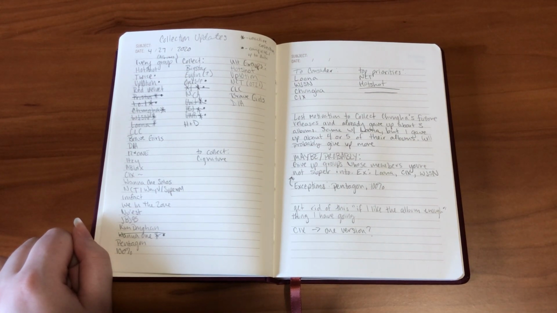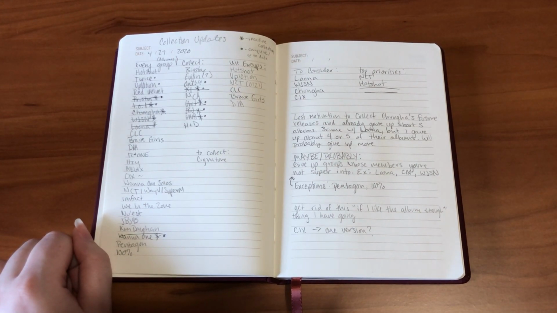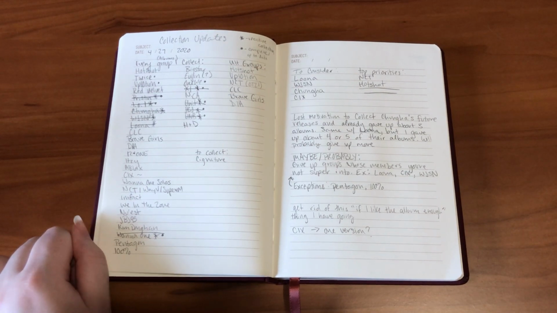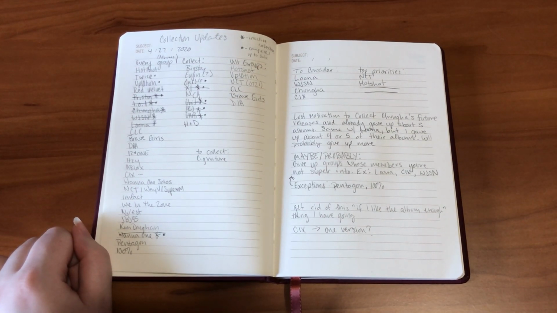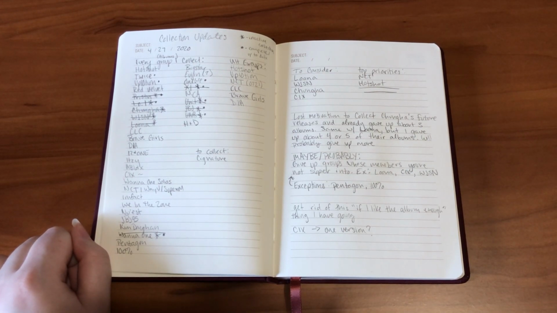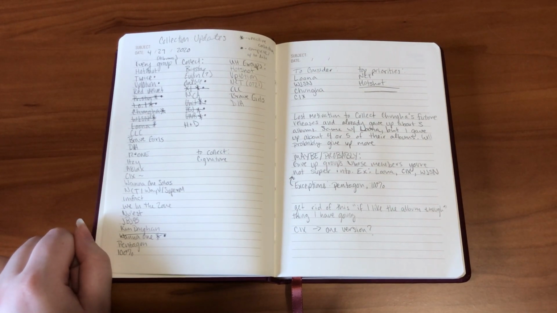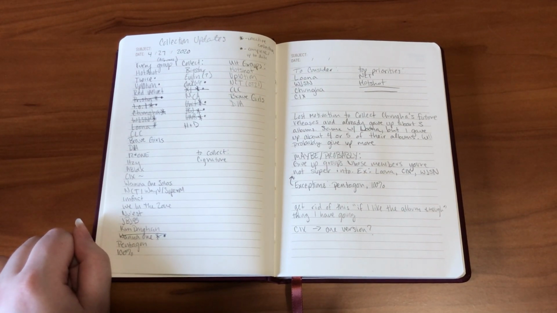For Pentagon, most of their releases are just 1 version per release, and that's easy. There's nothing hard about that, and I also only buy the releases of theirs that I really like. I'm not buying their most recent album just because I wasn't super in love with it, and there's also another album of theirs that I'm not getting because I didn't love it. There's 2 or 3 of their albums that I'm just not getting because I wasn't super into them. And I don't feel bad about that.